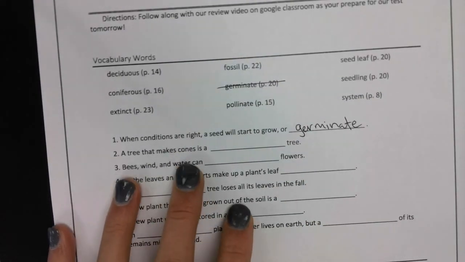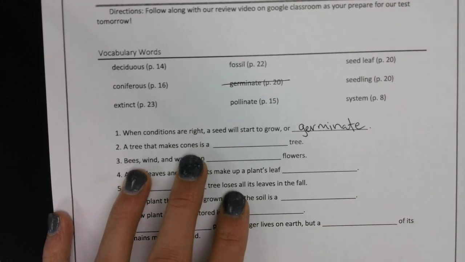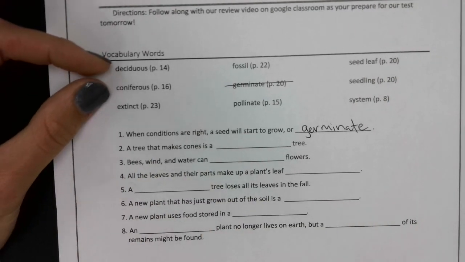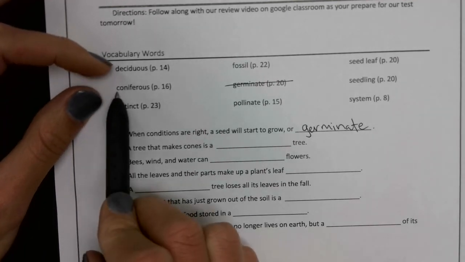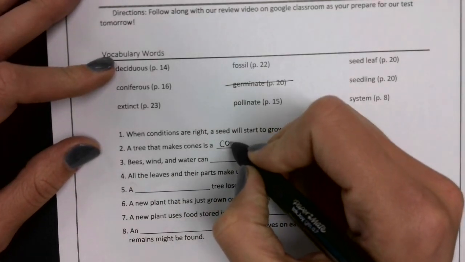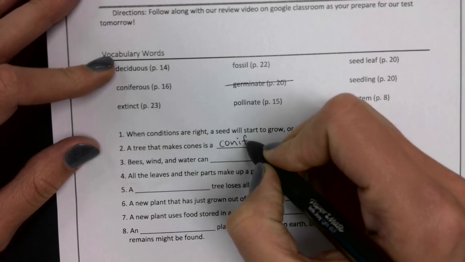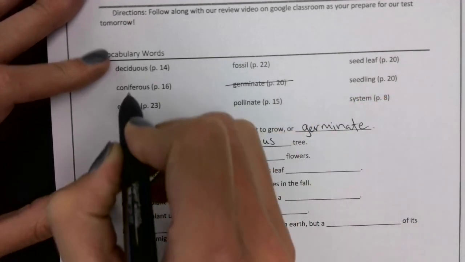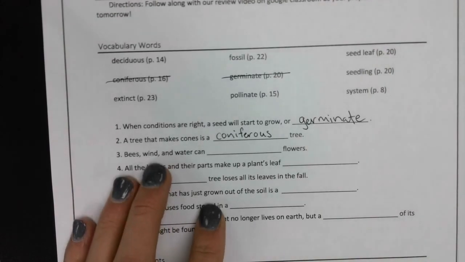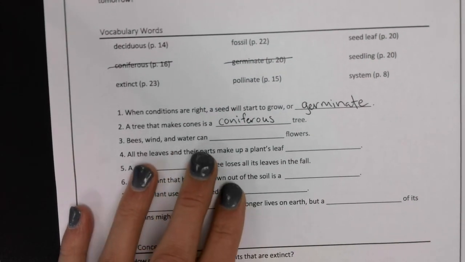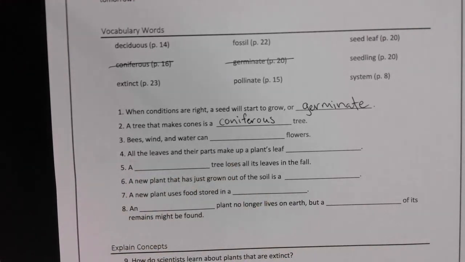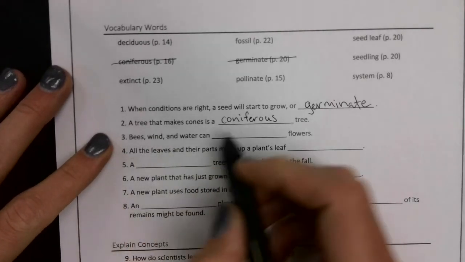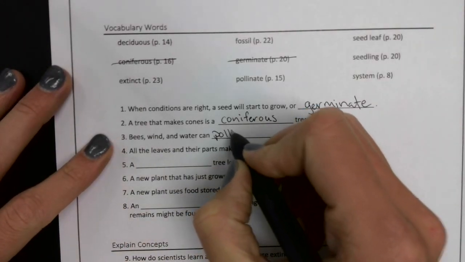A tree that makes cones is what type of tree? Well, there are two types of tree. We have deciduous and coniferous. Which one has the word cone right in it? Right here, coniferous. Coniferous trees make cones. Bees, wind, and water can what flowers? What did the bees, the wind, and the water do? Remember, that was pollination, right? Bees, wind, and water pollinate a flower.